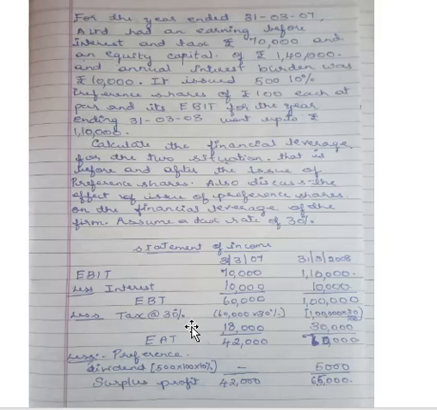Less tax. As per the format, from the EBT we have to deduct the tax. Tax will be calculated on EBT. So 60,000 into 30%, 18,000. 1 lakh into 30%, 30,000. So from the 60,000 deduct 18,000, you will get 42,000. 1 lakh minus 30,000, you will get 70,000.